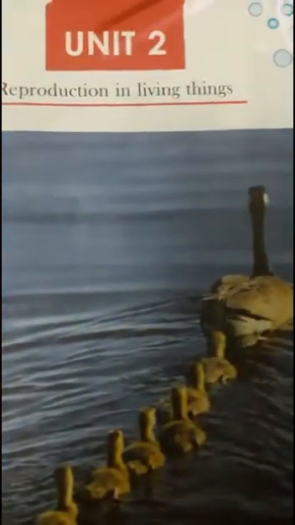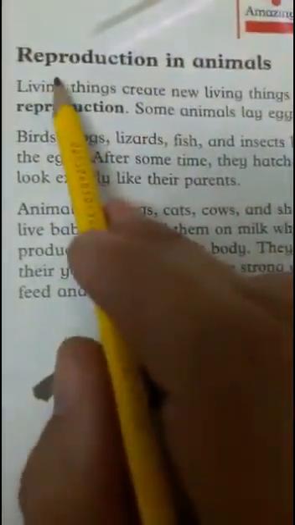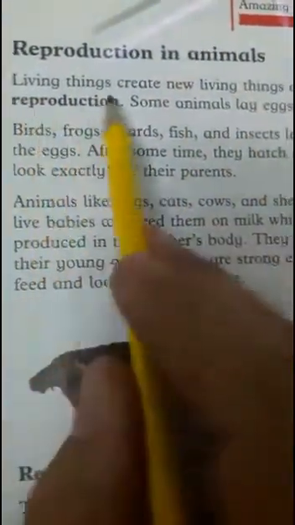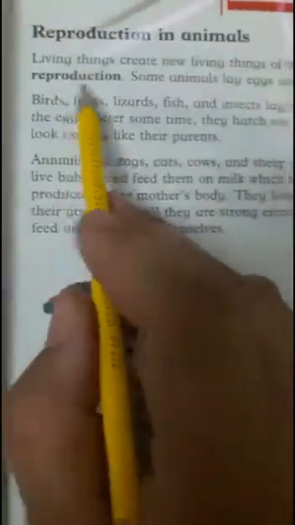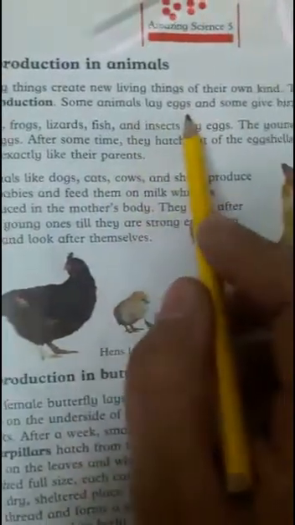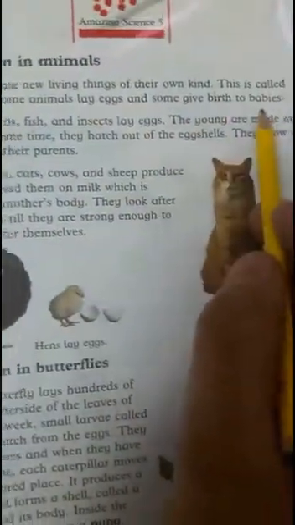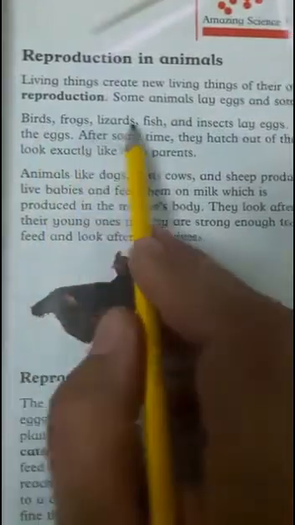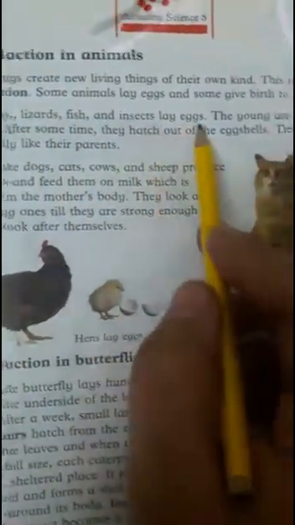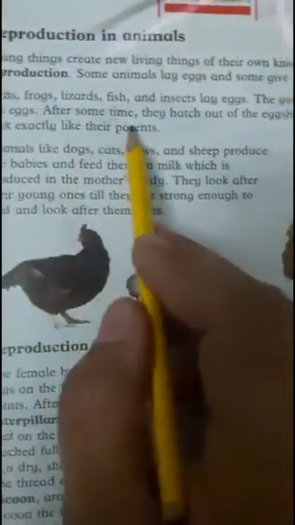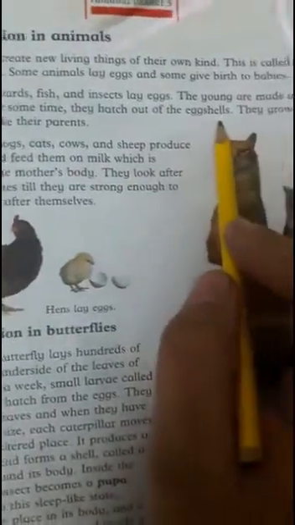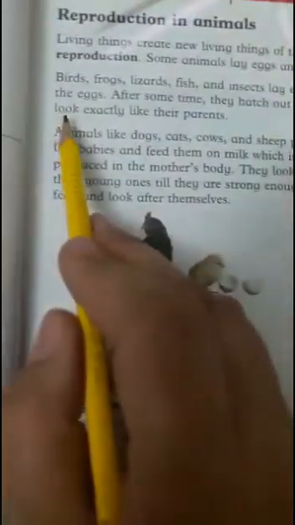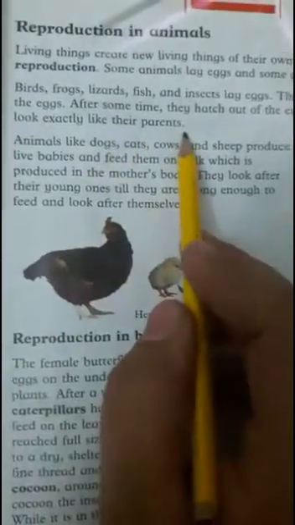Dear students, here to explain how animals reproduce. We start from here. Reproduction in animals. Living things create new living things of their own kind. This is called reproduction. Some animals lay eggs and some give birth to babies. Birds, frogs, lizards, fish, and insects lay eggs. The young are made inside the eggs. After some time, they hatch out of the egg shell. They grow up to look exactly like their parents.